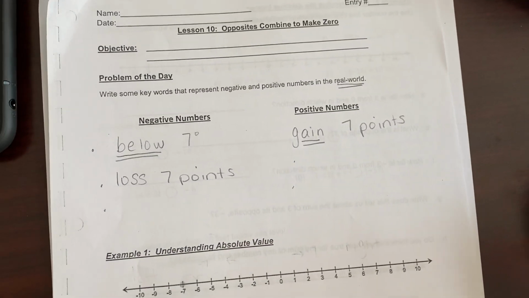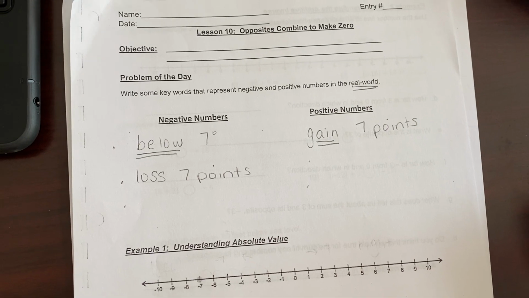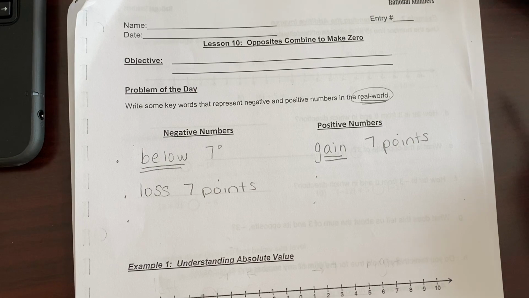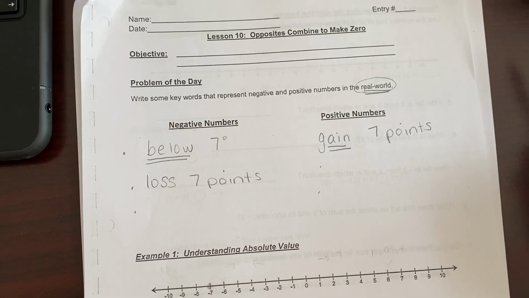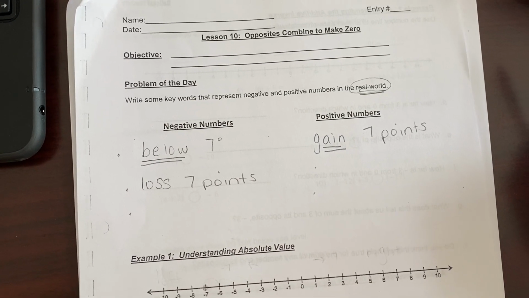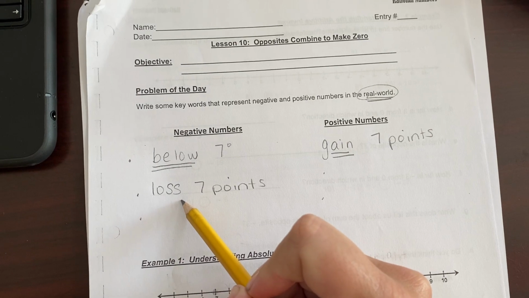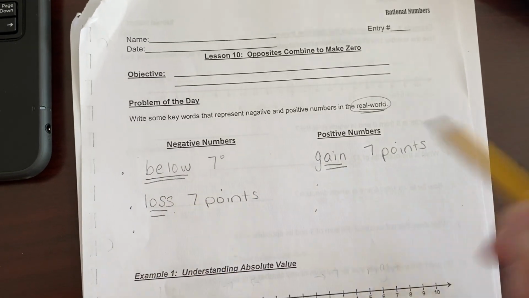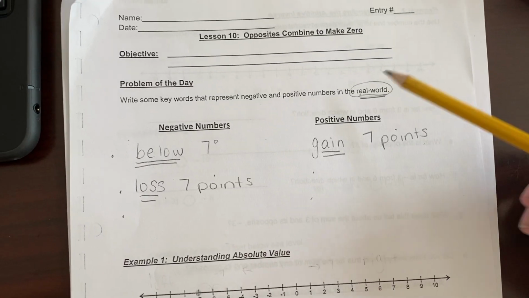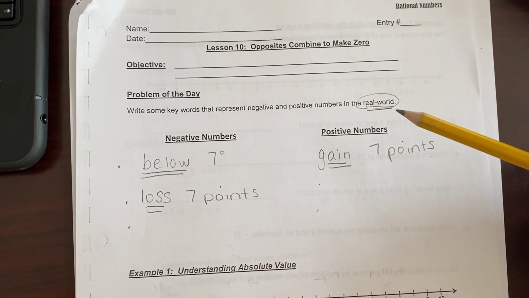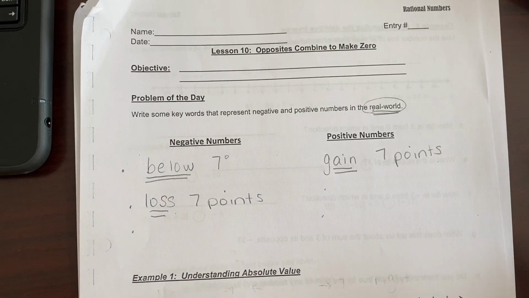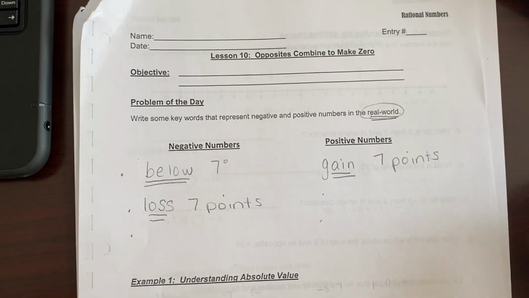Okay, so problem of the day, we're going to write some keywords, some real world negative numbers and positive numbers. So we were talking about football. If I was playing football, the team lost 7 points or they gained 7 points. These are some words you would see in a word problem to help represent positive and negative. Even the temperature, it's below 7 degrees or the temperature went up 7 degrees.